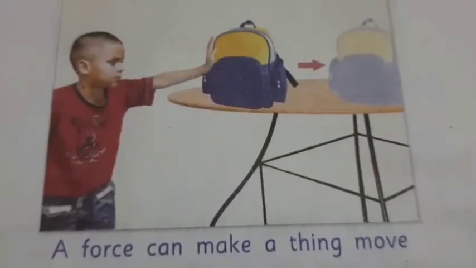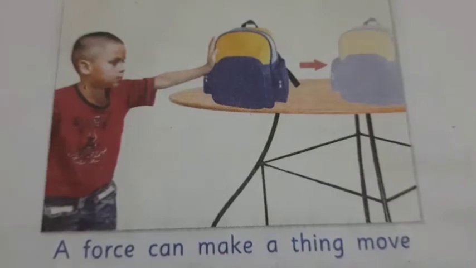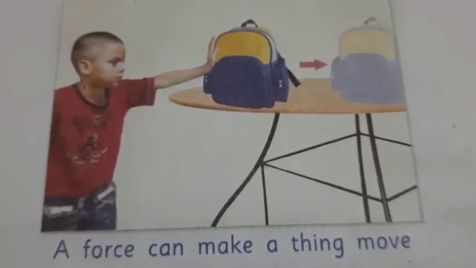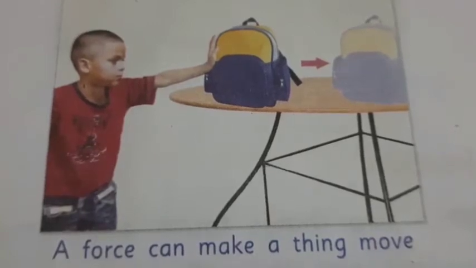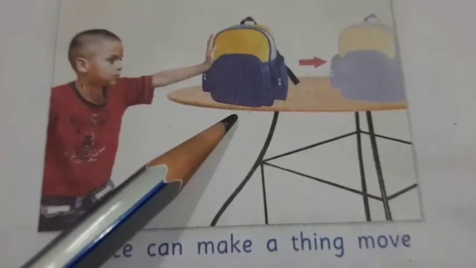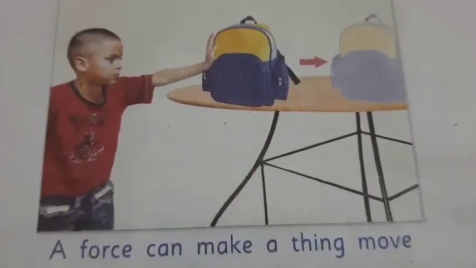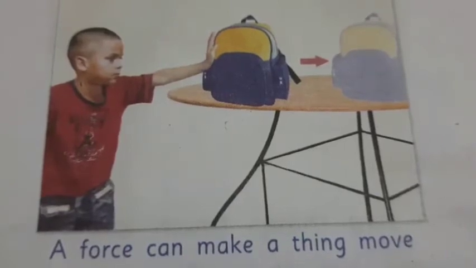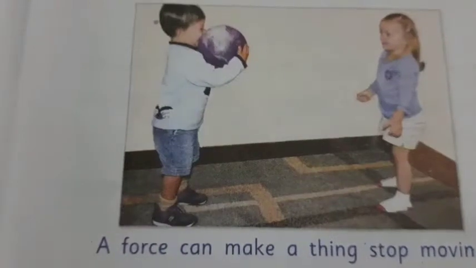Next point, force can do many things. A force can make a thing move. Put your school bag on a table and push it. What happens to the bag? The bag moves from its place. It proves that a force can make a thing move.